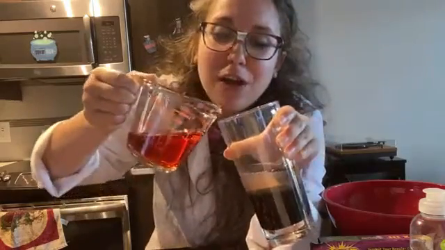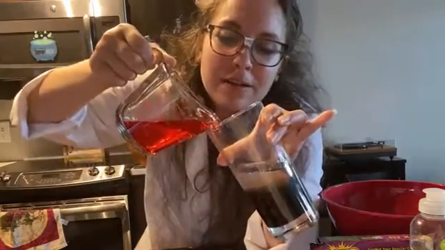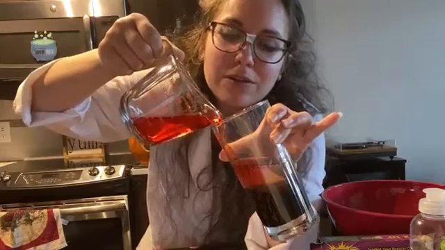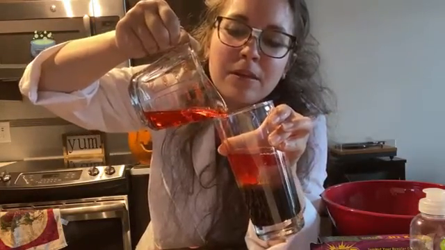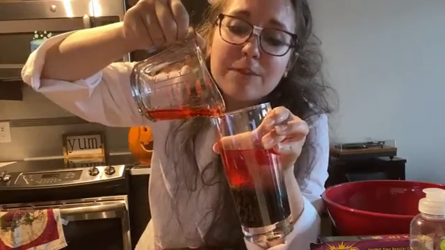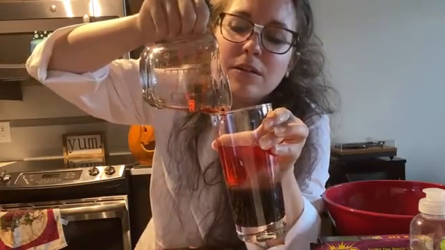Okay, so as you remember, Dr. Cookie said you pour it real slow. So we are going to pour this slowly into the cup. A turkey baster actually helps as well.